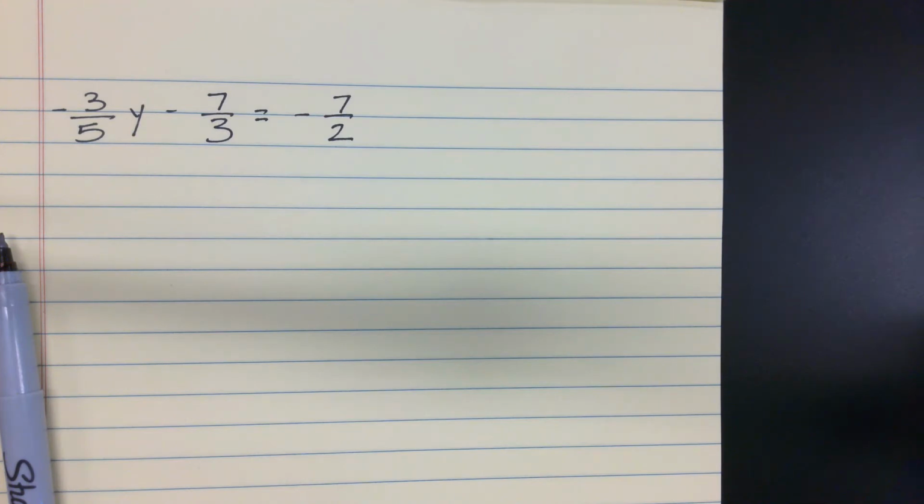All right? So to be able to get rid of fractions, we have to find a common denominator. Now this is something you've been taught since 6th grade, finding a common denominator of fractions to be able to combine them. But I'm going to show you a different way. When it comes to solving equations, I'm going to show you how to get rid of fractions to make your life easier. Corbin, what is the smallest number that 5, 3, and 2 go into?